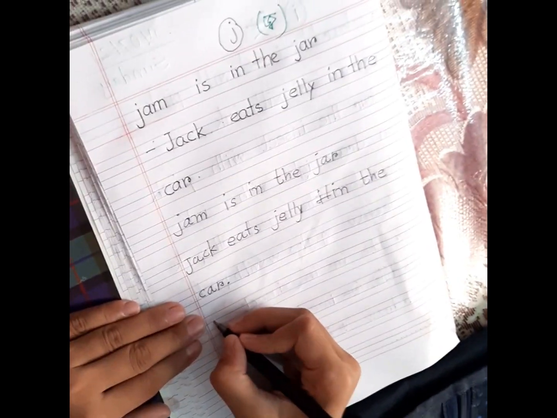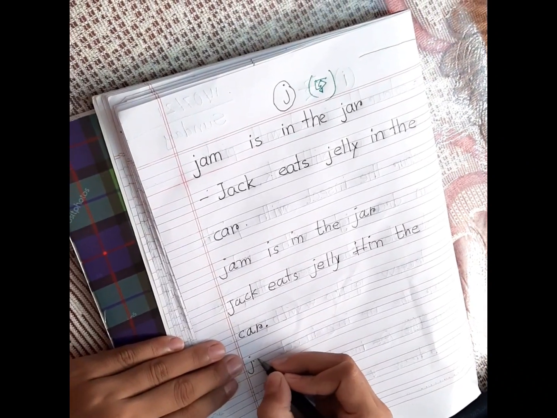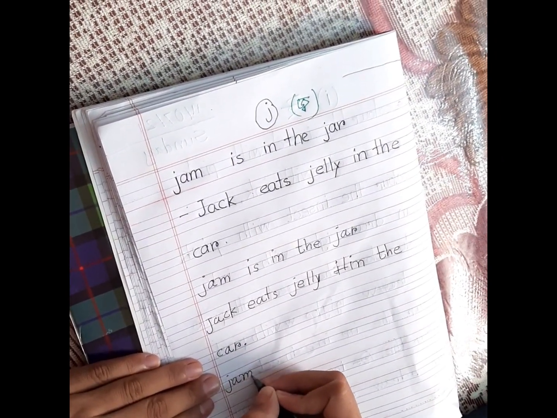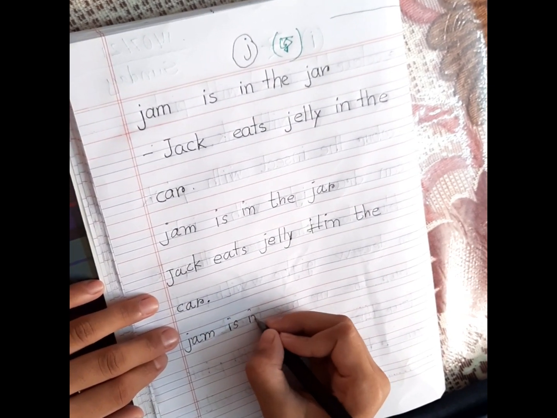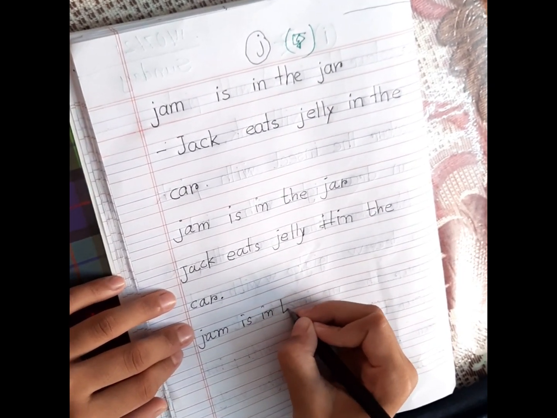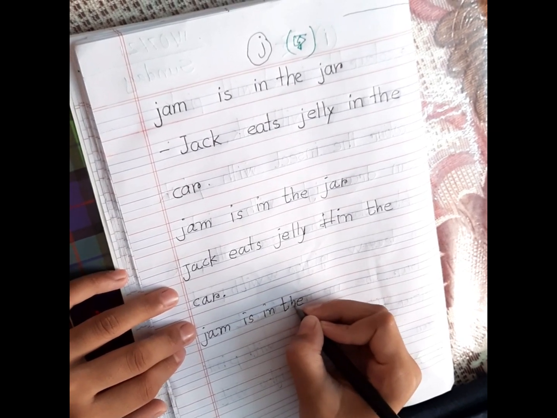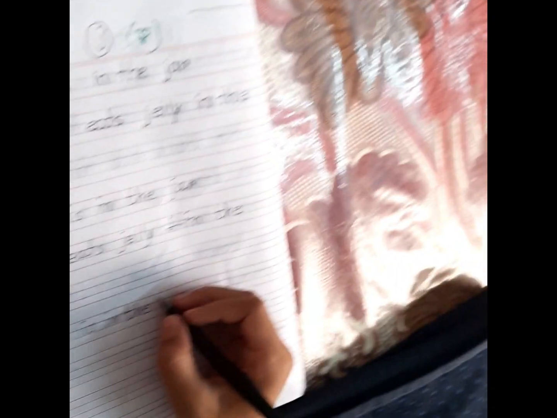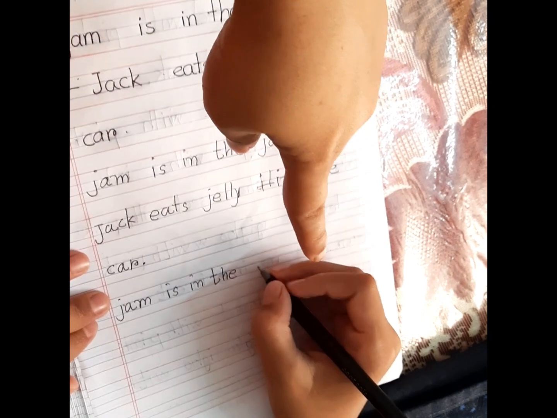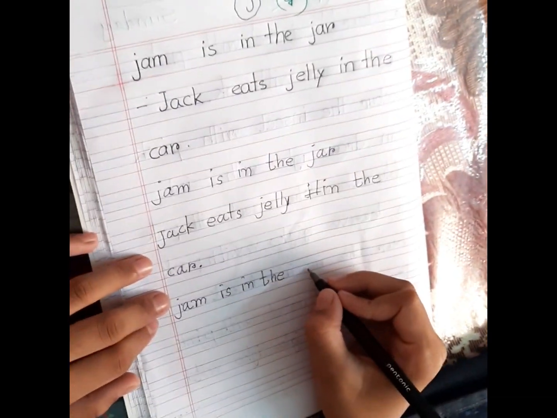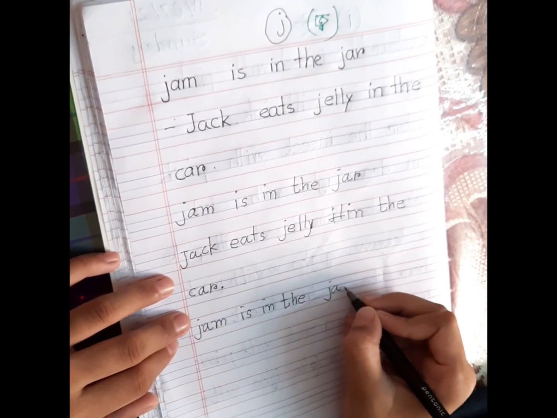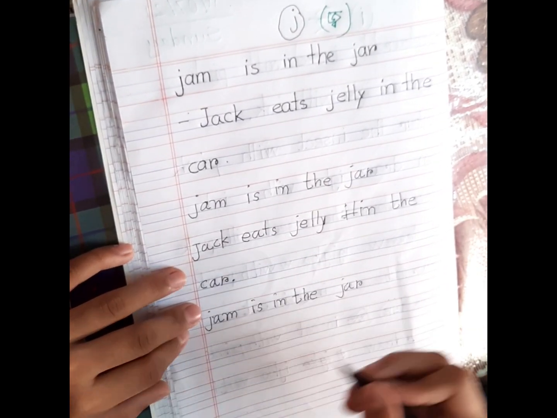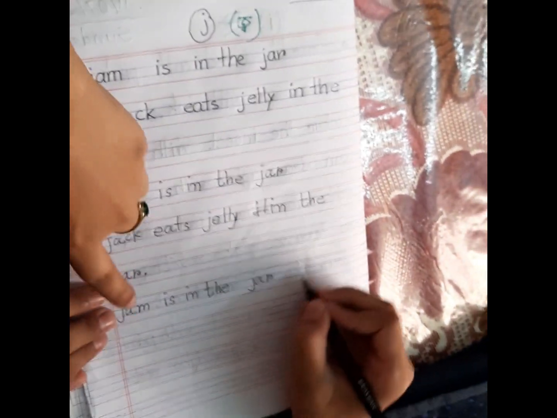Jam is in the jar. Jam is in the. Fill up the line, okay? And hold your pen correctly. Jam is in the jar. J. Say the sound. R. Jar. Jack. So now be careful.